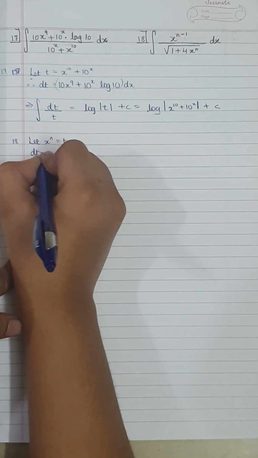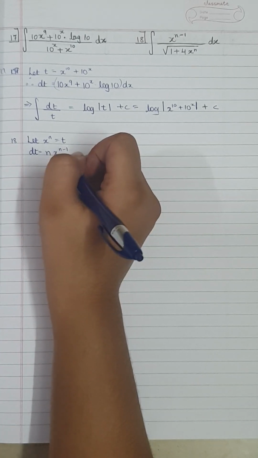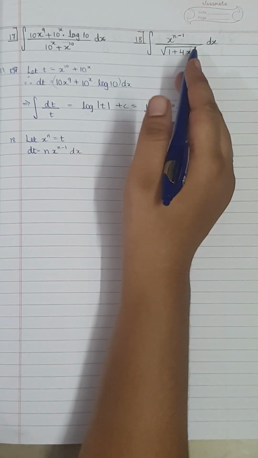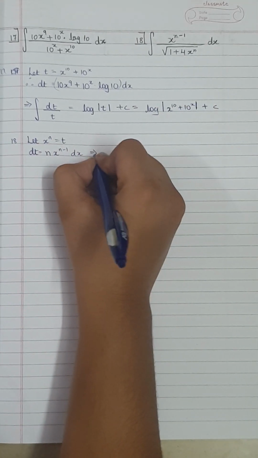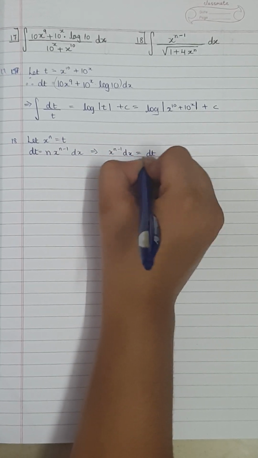By this you get dt is equal to n x to the power n minus 1 dx. But you have x to the power n minus 1 dx, there is no n. So what do we do? This implies that x to the power n minus 1 dx is equal to dt by n.